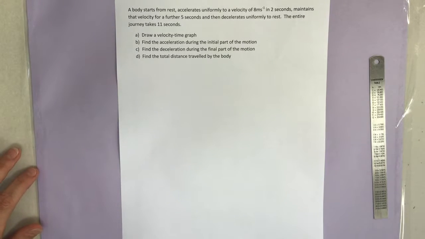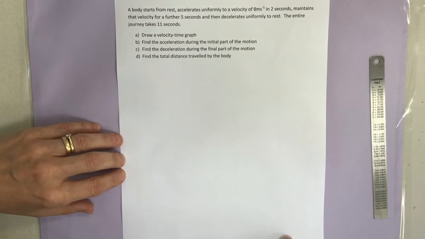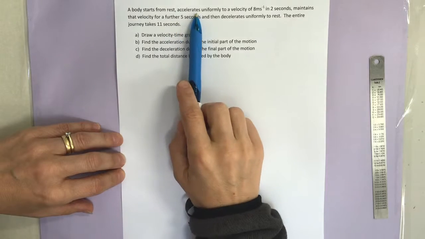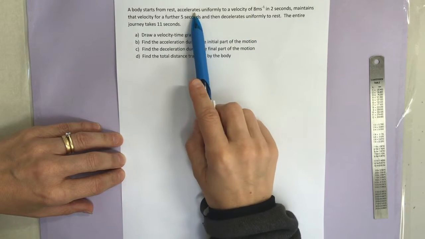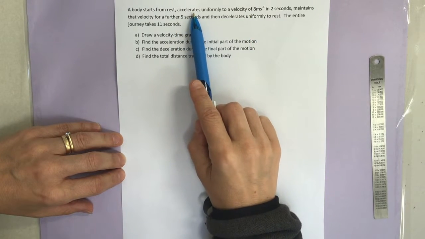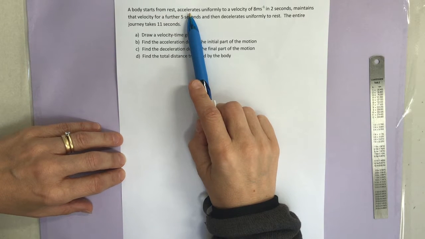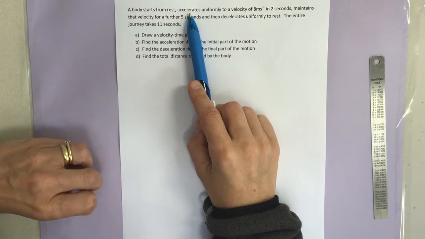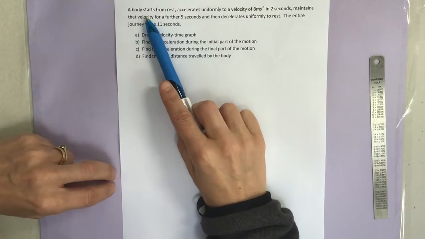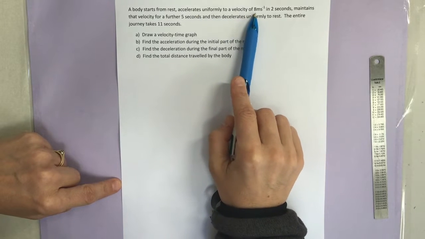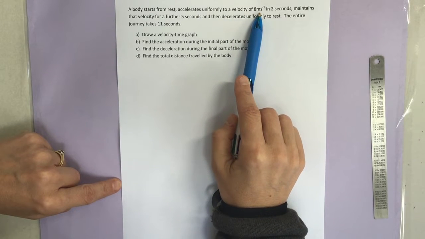Hi everyone, so we're going to look at some examples of velocity time graph questions. So here's our first example. A body starts from rest, accelerates uniformly, so this one's going to have positive acceleration, positive gradient, and if you remember, acceleration is the gradient of your velocity time graph, whereas distance travelled is the area underneath your velocity time graph.